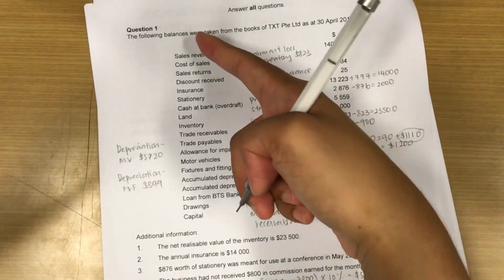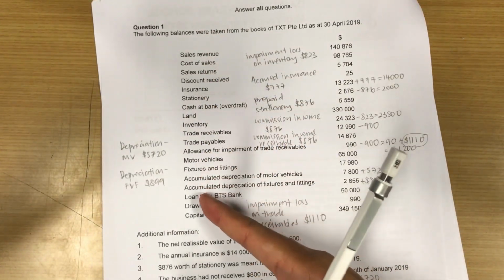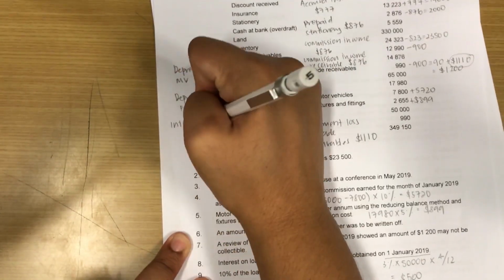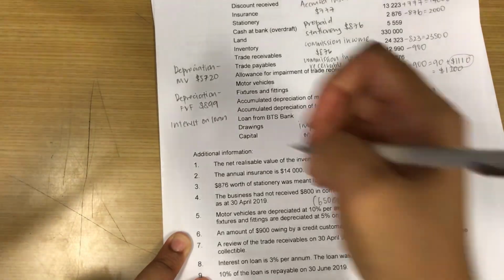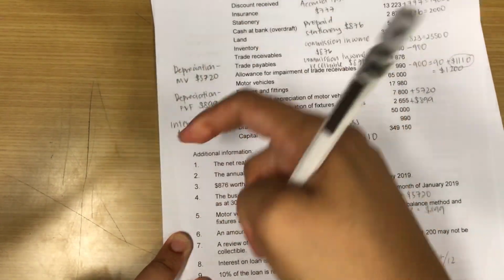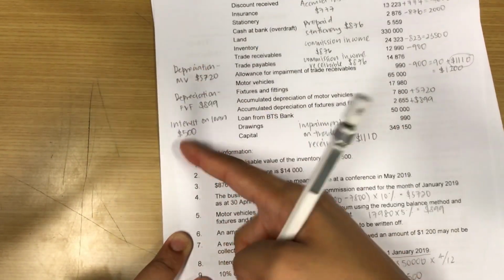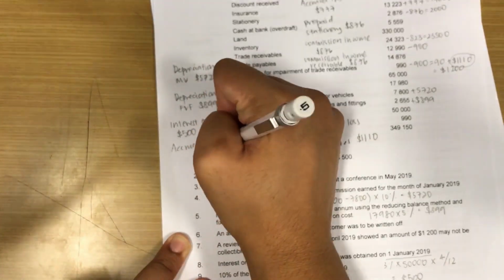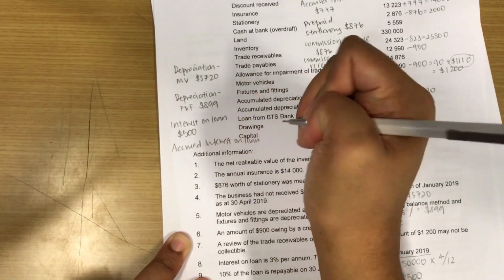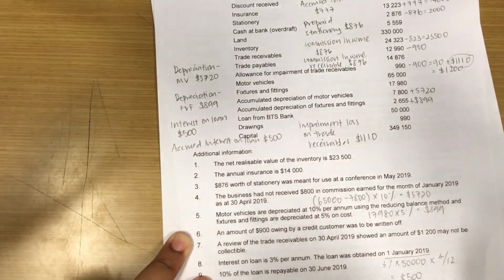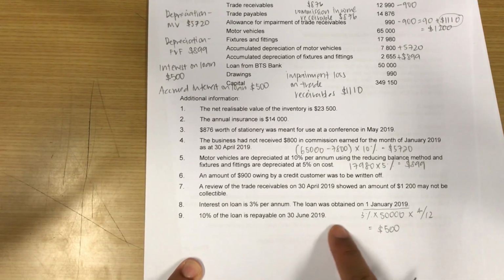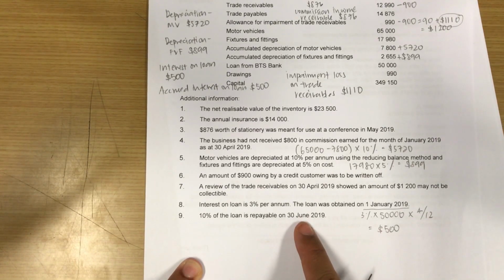Okay? Check if there's an interest on loan expense account. There isn't, so you have to create an account called interest on loan, and this is $500. So you have incurred but not recorded, not paid. Alright, so you need to create an account called accrued interest on loan, $500.